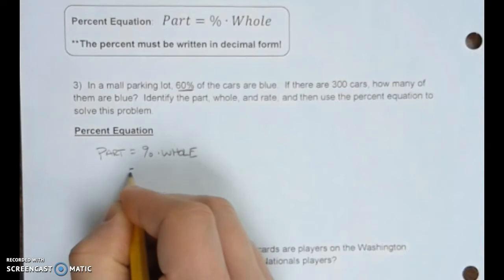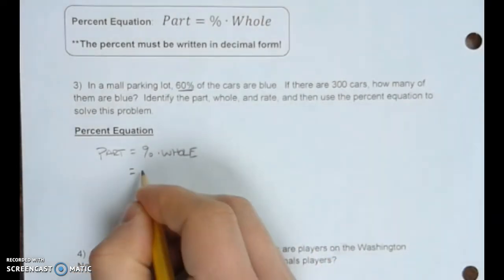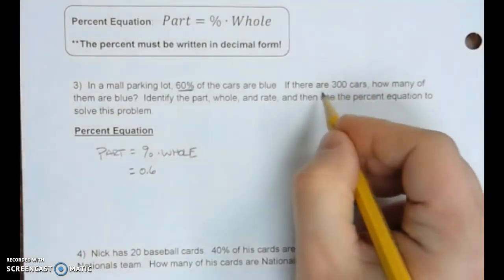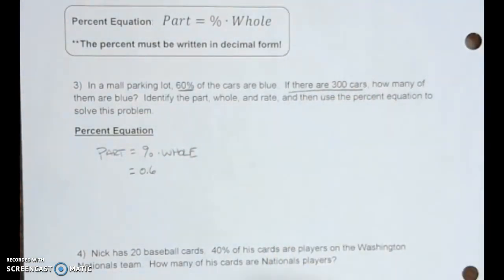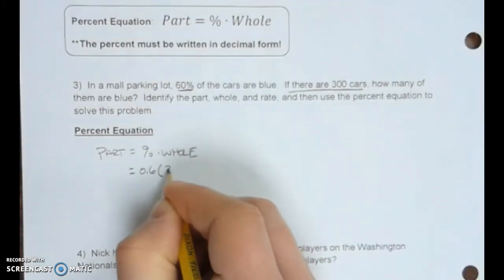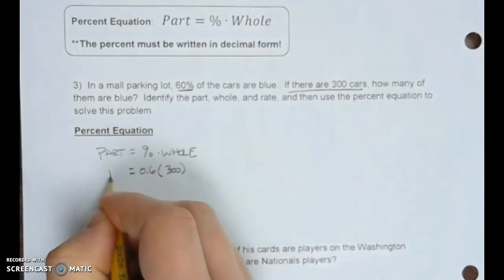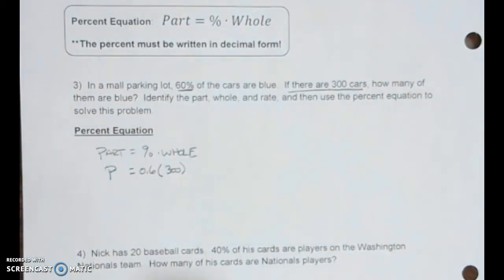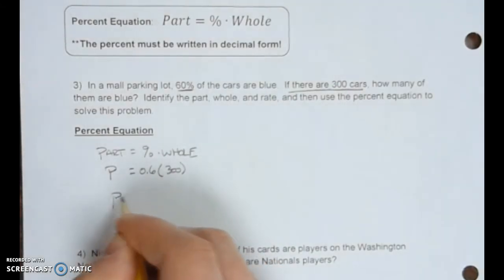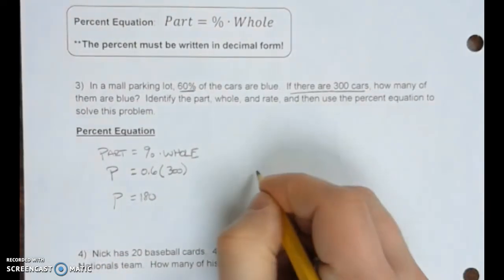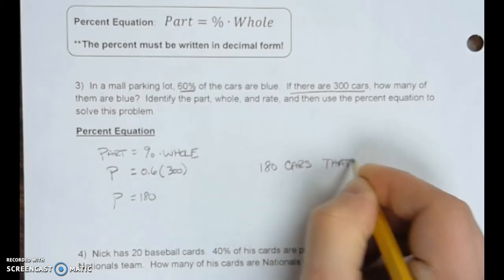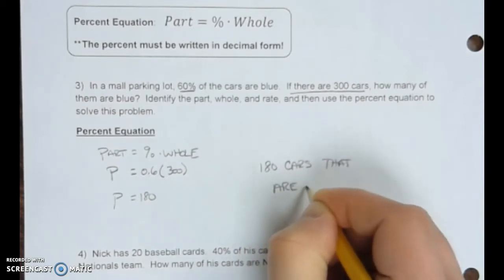So in my equation here, for my percentage, 60% as a decimal is 60 hundredths, or just 6/10. And we were also told that there were 300 cars in the parking lot. That's the whole parking lot. So the 300 is going to be the value of the whole. And we're looking for what part of the cars are blue cars. And so to answer the value of P, we have to do 6/10 times 300. P is equal to 180. And so we know that there are 180 cars that are blue.